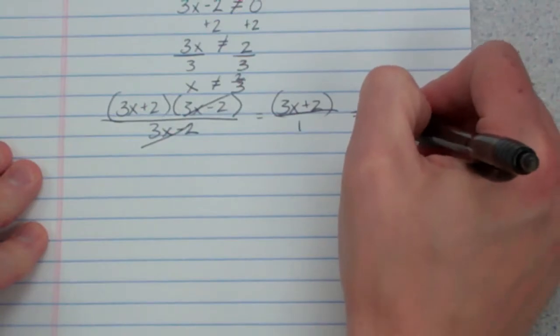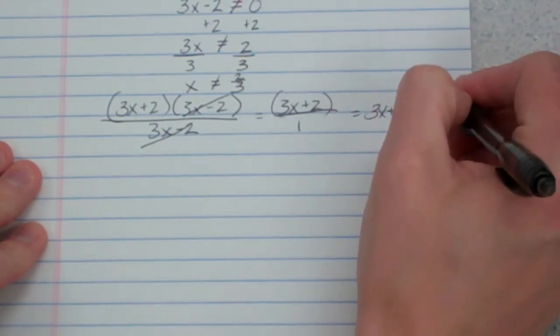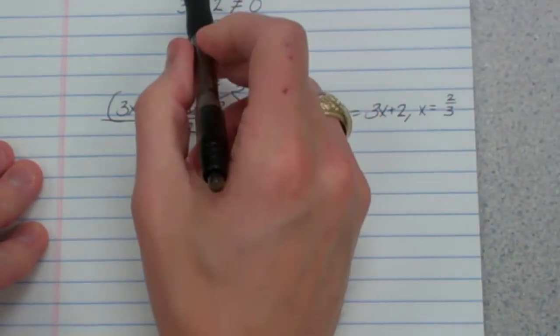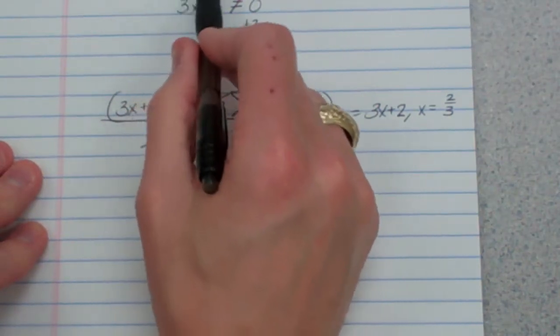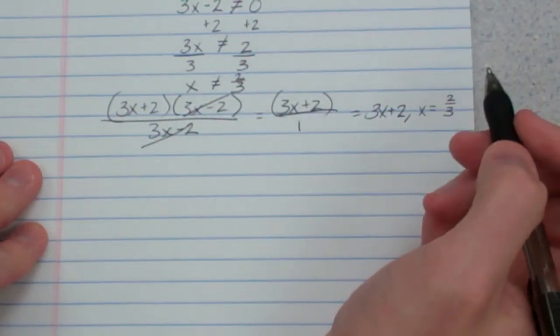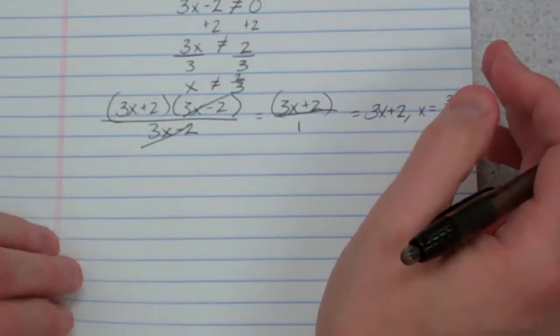But remember, it's only 3x plus 2 if x does not equal 2/3. Because if x equaled 2/3, then this would have been undefined very early on, even before we could cancel these out. Okay? I'm going to move on to another one.